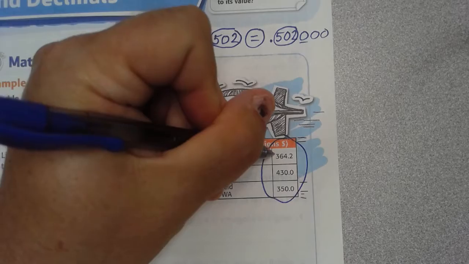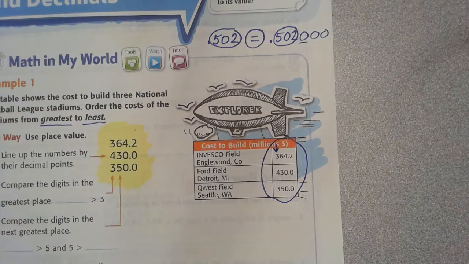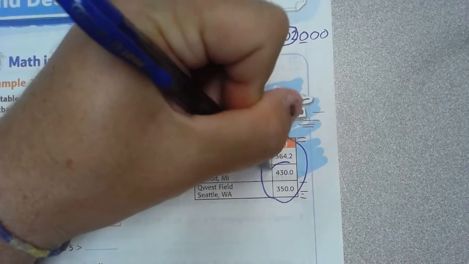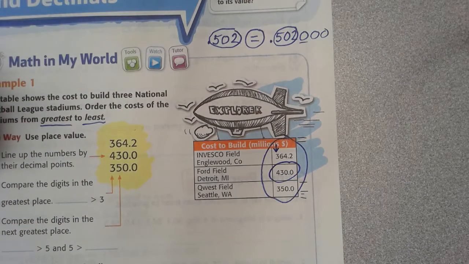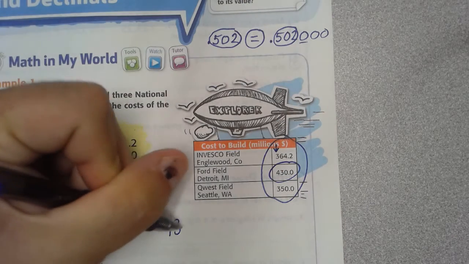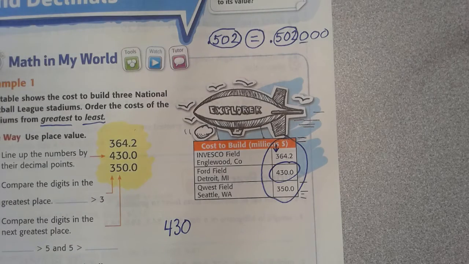So if we look at the first digit right here, this is the first set of digits we want to look at. Which one is the largest? A 3 or a 4? A 4. So this is going to be our largest number right there because the others have a 3 on it. So we're going to write 430 is our biggest. So that's our first one, comma.